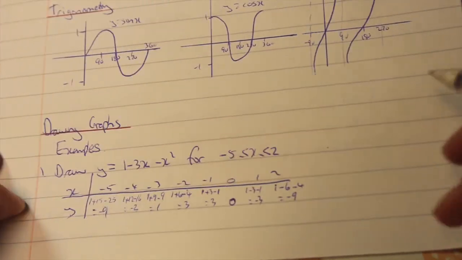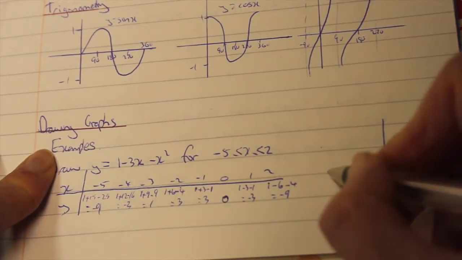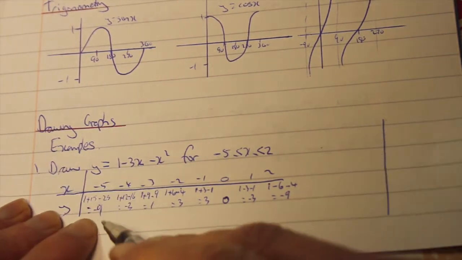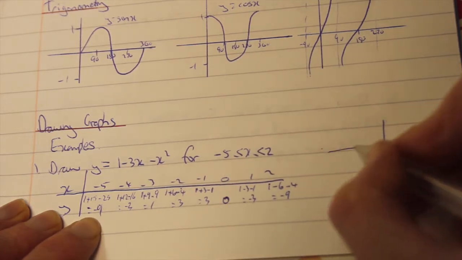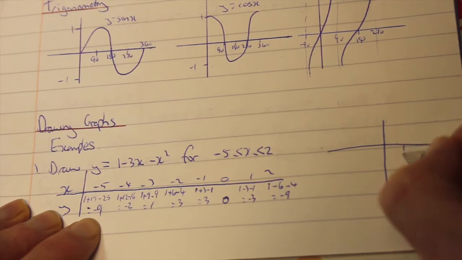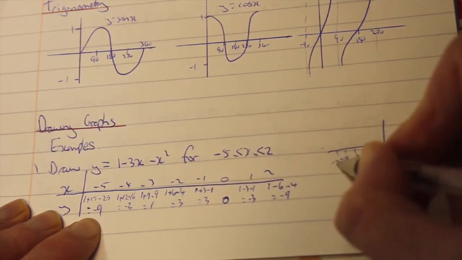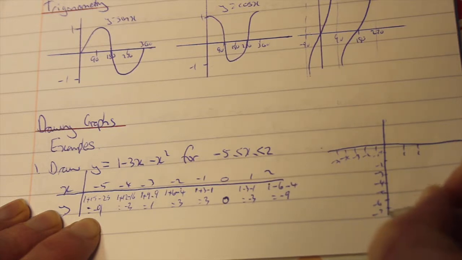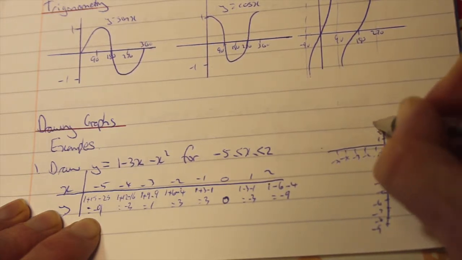Now I'll very, very quickly just sketch this over the side. Quite a rough looking graph. It's a negative x squared, so I know it's going to be n-shaped. My lowest y value is minus 9 and my highest one is 3. So I'll draw my axes in here. Make sure your scales are nice and even.